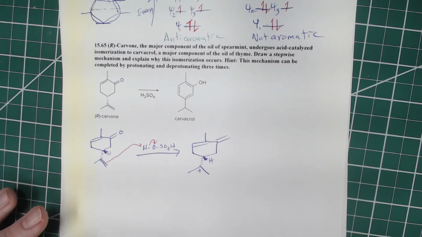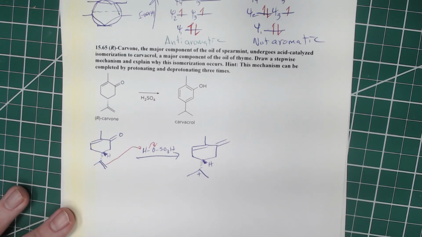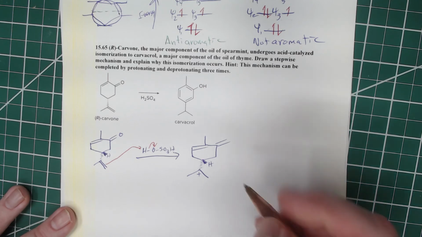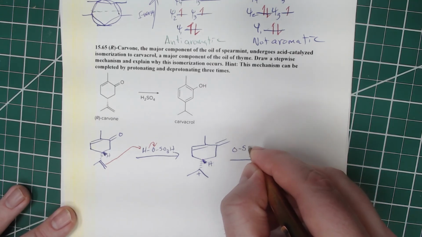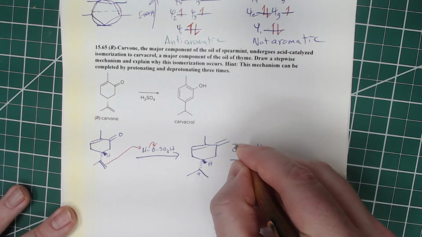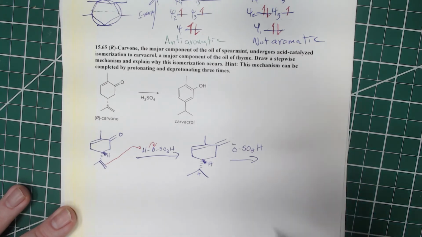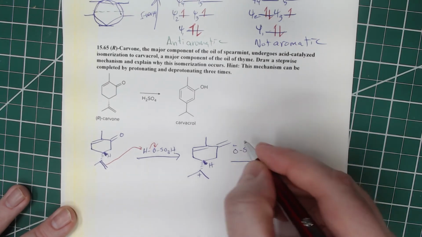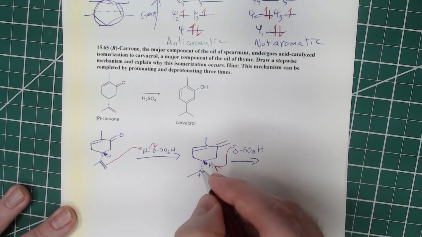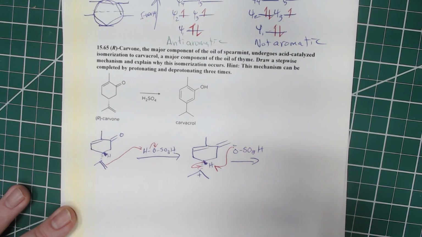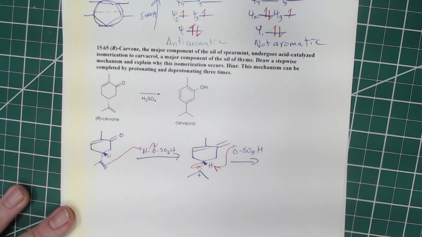All right, so we get this carbocation. Well, this carbocation is going to be deprotonated. So we'll have OSO3H minus. We're going to go from here and deprotonate that hydrogen, which is why I drew that. We'll take this pair of electrons and it will go to make a pi bond there.